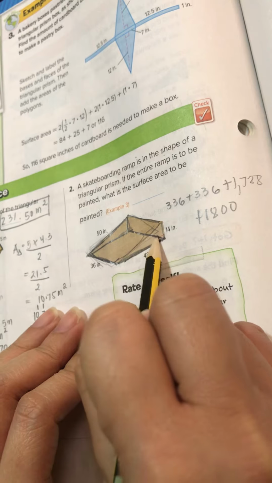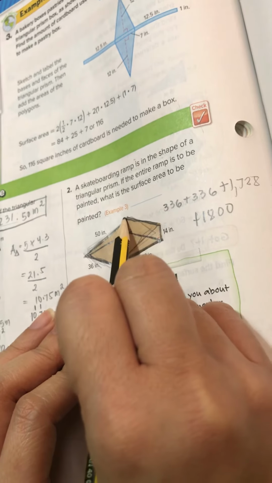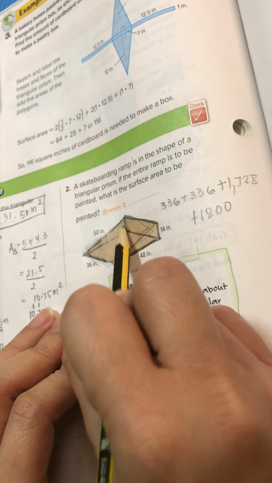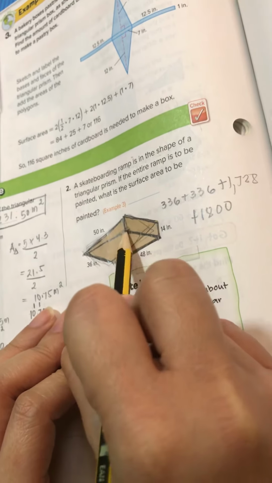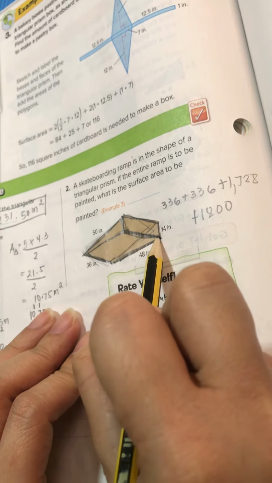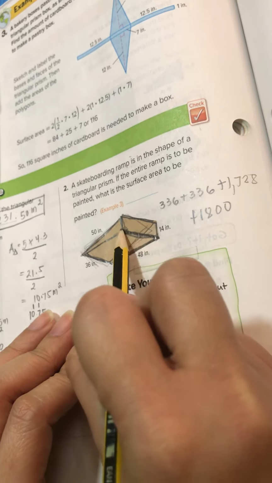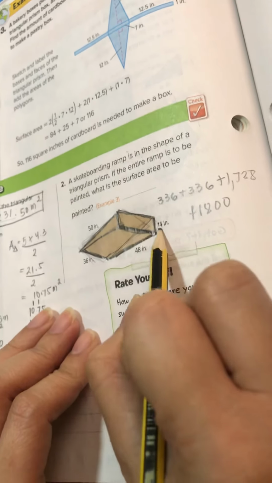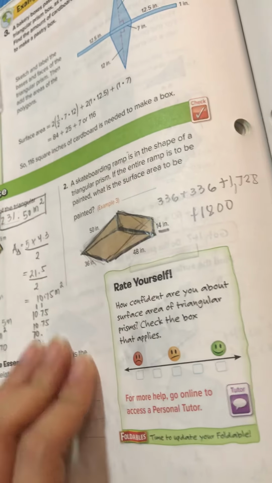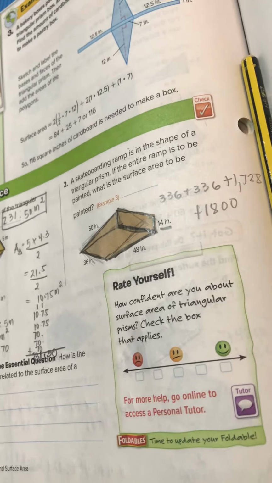And now for the last rectangle, which is the side. Can you see it? Yeah, this. What is this part? If this is 36, of course, this part is also 36. And the height would be 14. So you'll just multiply 36 by 14 to get the third rectangle.